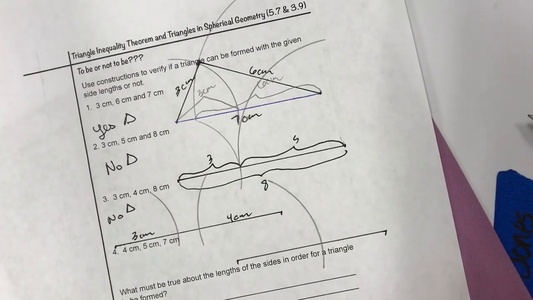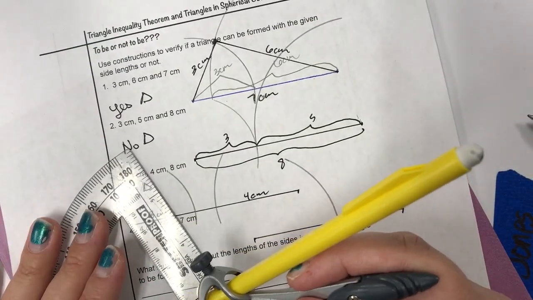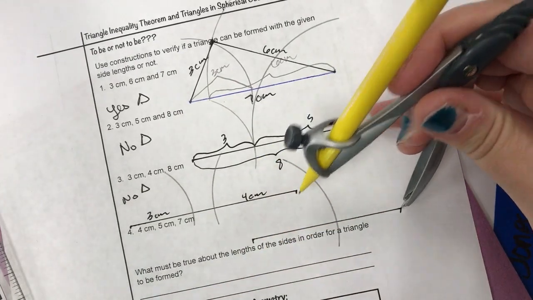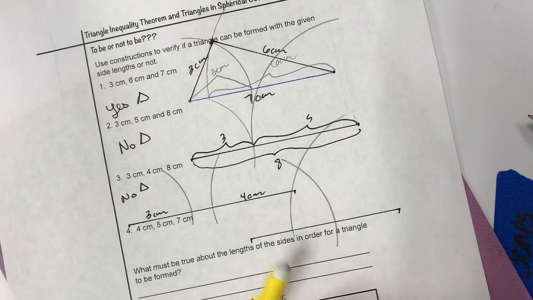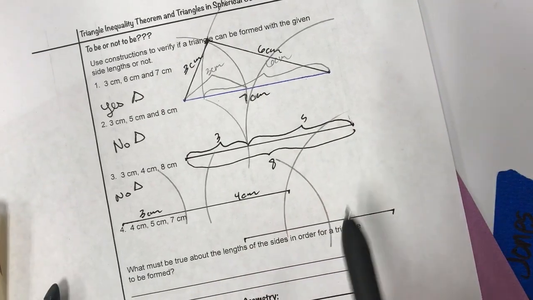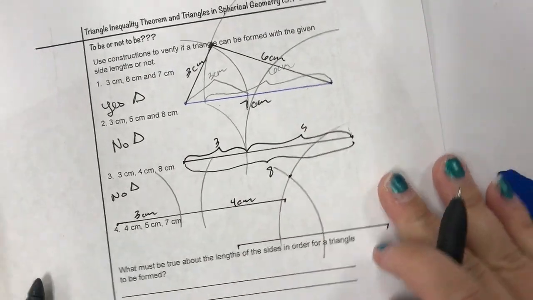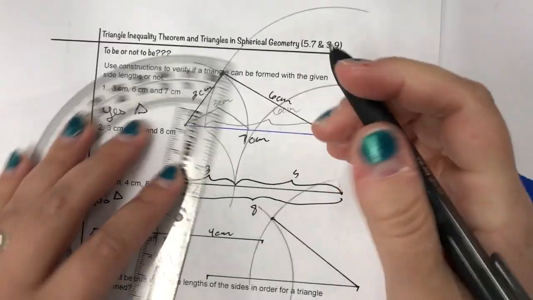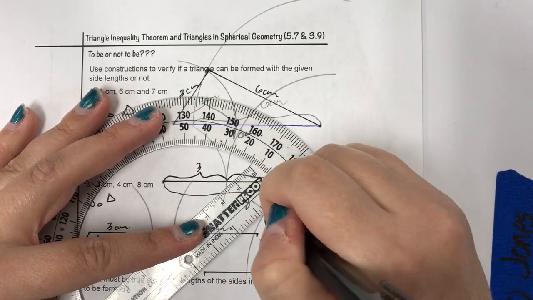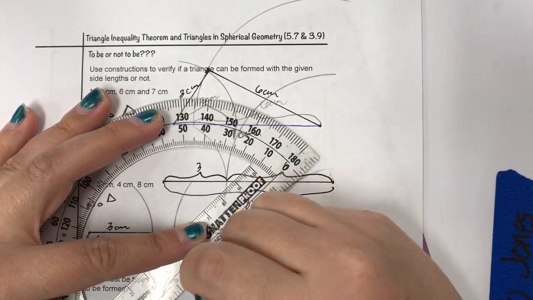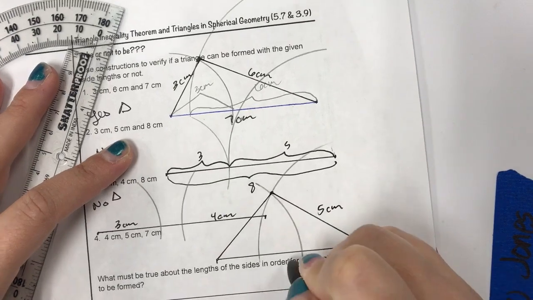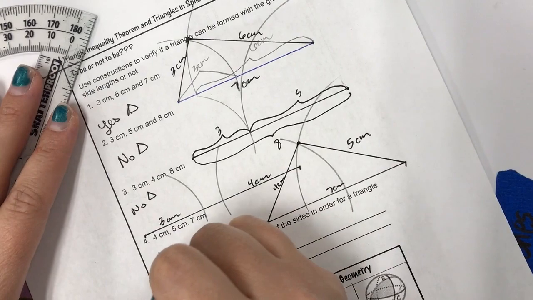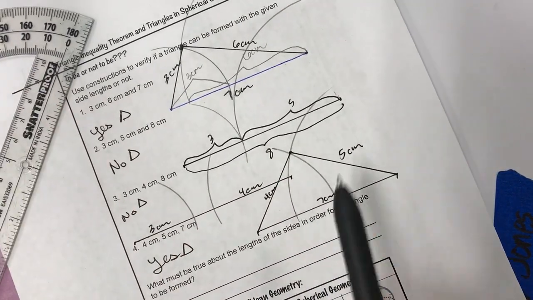There's the 4. There's the 5. And you can see they're overlapping right here, and here's where they're meeting. So they do make a triangle. So we've got our 5 centimeters here, our 7 centimeters on the bottom, and our 4 centimeters there. They do make a triangle, as they do have that overlap at the bottom there.